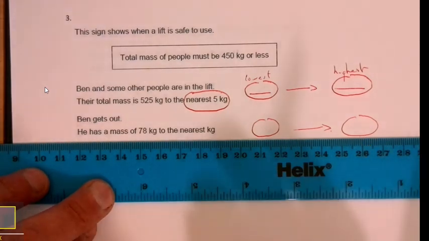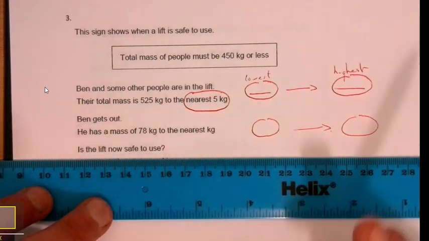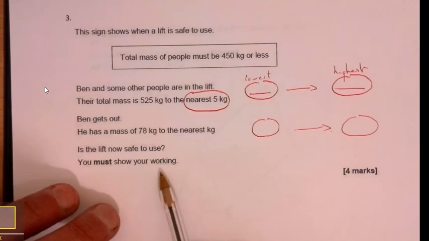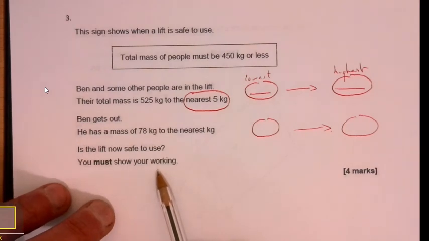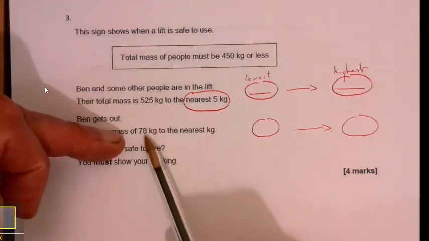Now there's a little bit more going on yet, because is the lift now safe to use? So obviously we've got to try and really show our workings here nice and clearly. So is this lift nice and safe to use? So therefore it's effectively 528 take away 78, isn't it?